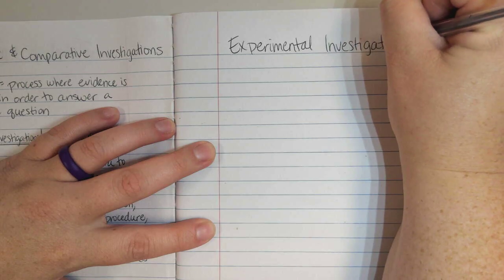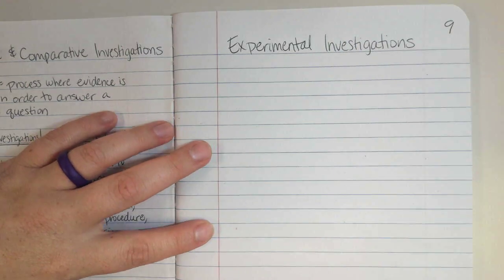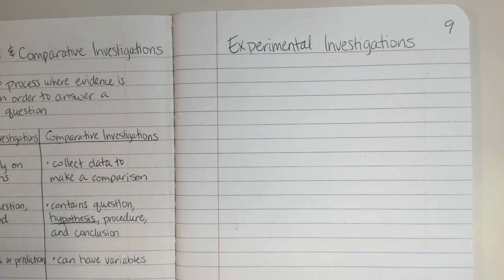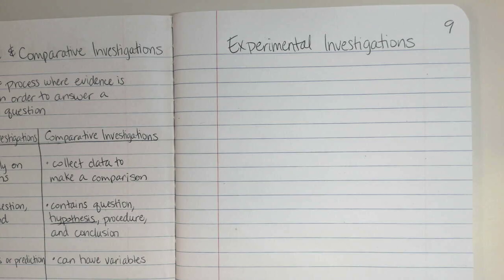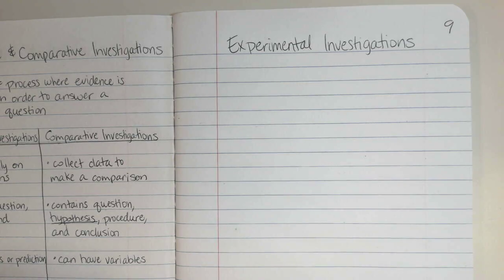And remember, an investigation is just the process in which we are making observations, collecting data and evidence that is going to answer a scientific question. A lot of times when we think of an investigation, I think we think of an experiment, and that is more of this type of investigation. If you see, that's the beginning of this word right here in experimental. So oftentimes when we think of a science experiment, what we're thinking of is an experimental investigation.